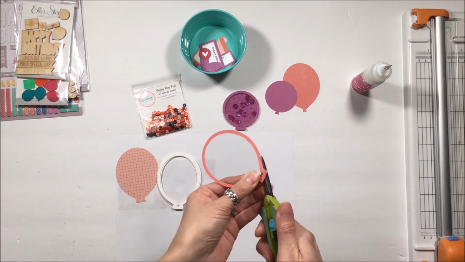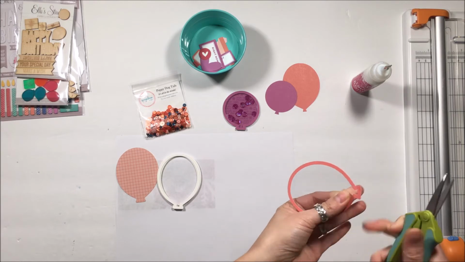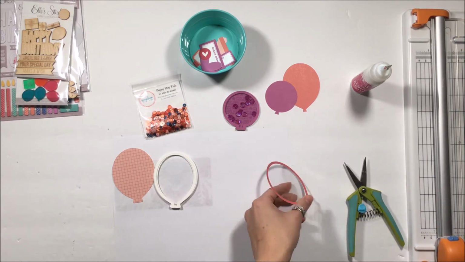And if you don't get all of it, it's clear, so it's not perfect. Honestly, I don't worry about it, me personally. So that is going to be your top layer.